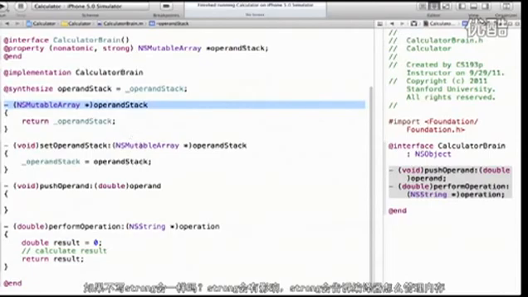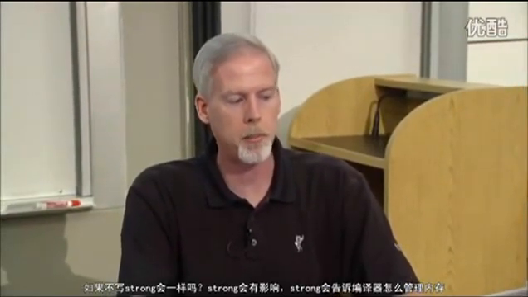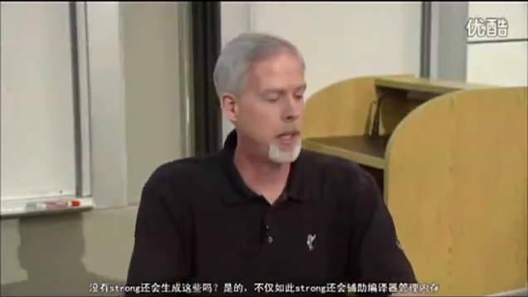Question: if we override that, would strong still do anything? Yes, strong matters. Whether you implement it or not, strong is telling the compiler what to do with the memory that this pointer right here points to. Strong is more than generating the code for you. It's a hint to the compiler to manage the memory for you.